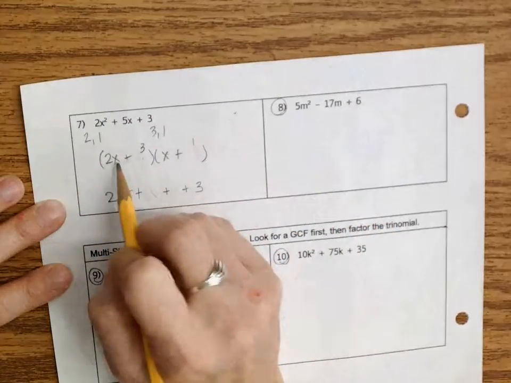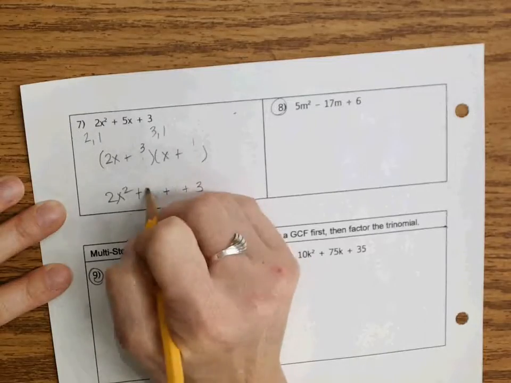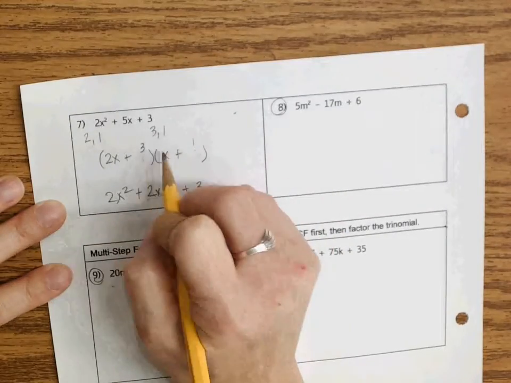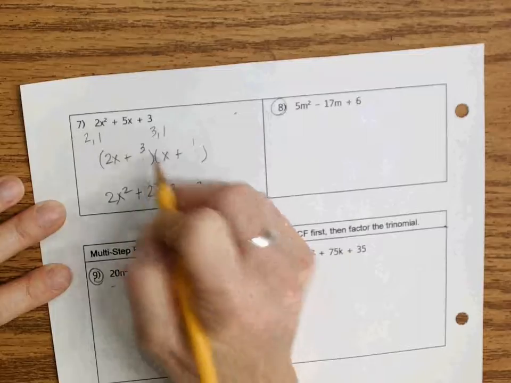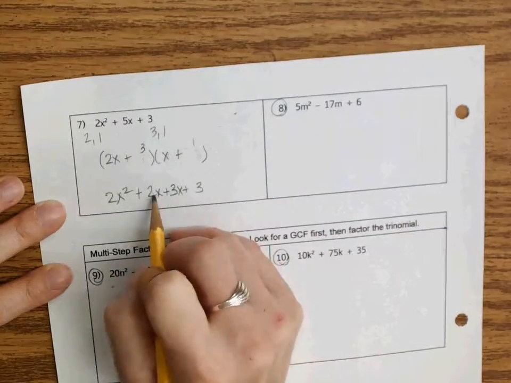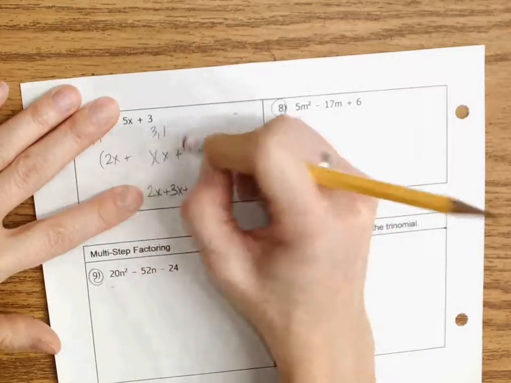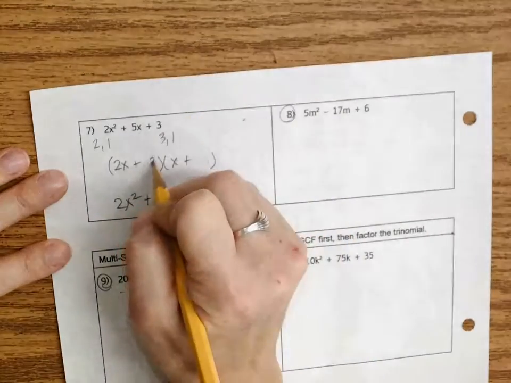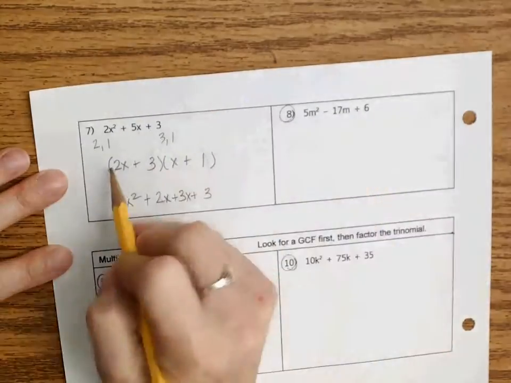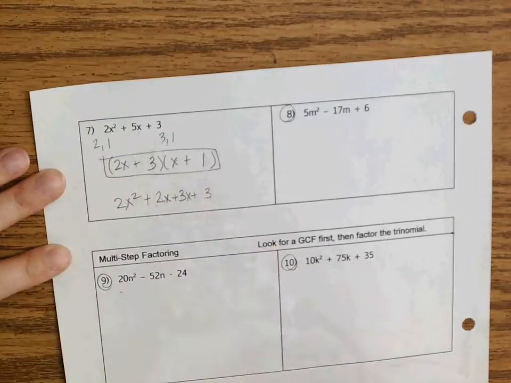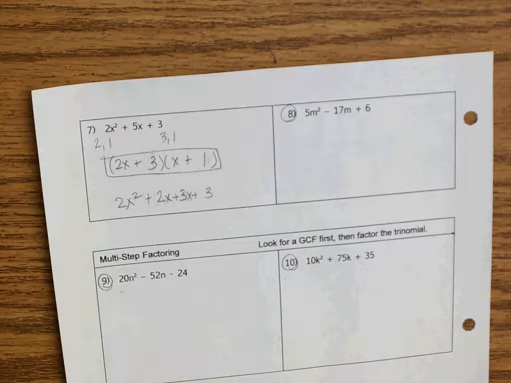where I do 2x times x is 2x squared, 3 times x is 3x, 3 times 1, I get that 3. 2x plus 3x, I get that 5x. Okay, so I know my final answer is (2x + 3)(x + 1). Okay, so again, sometimes trial and error can be real quick, and some of you probably just see this without as much erasing as I have been doing.